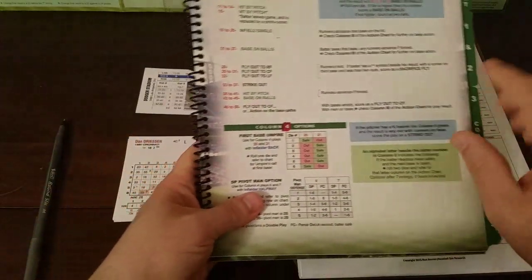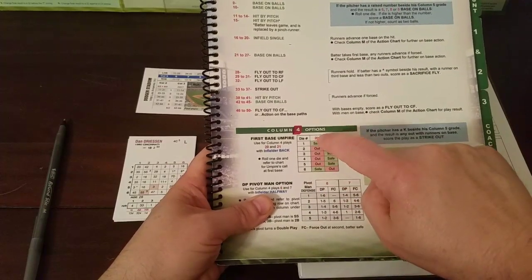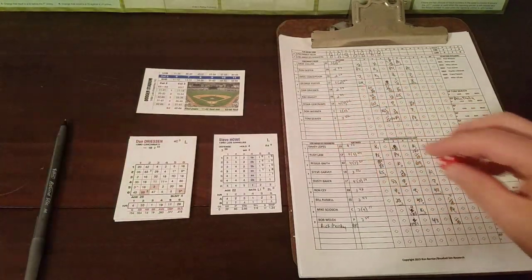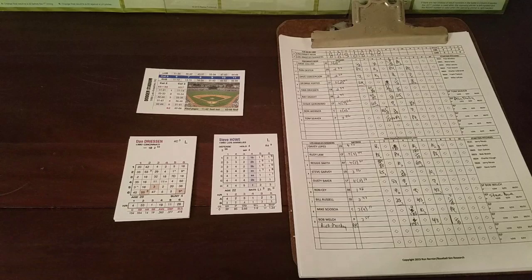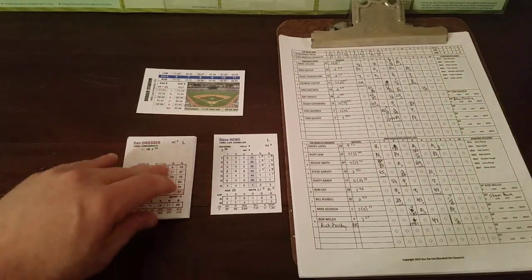Anytime you get a 20 or 21, we go to the umpire chart. We got a 20 this time. So a 1 or 6, he'll be safe. Anything else, he will be out. It's a 1. He beat it out. So how about that? Dan Dreesen hustled and beat out that grounder for a base hit.